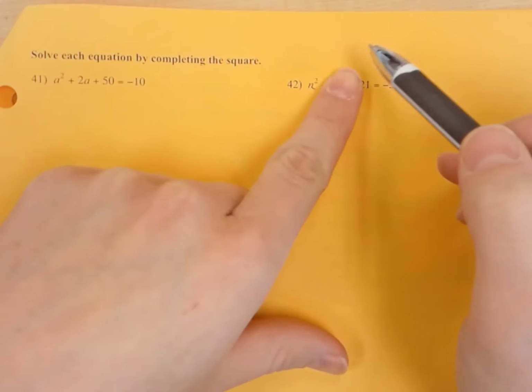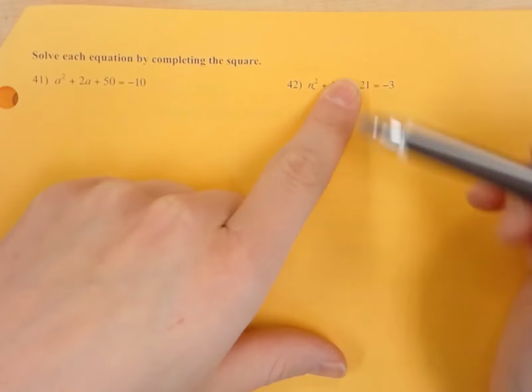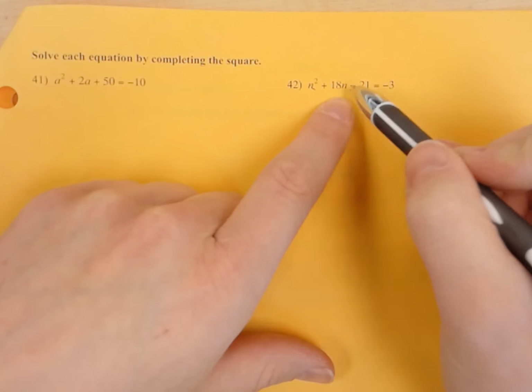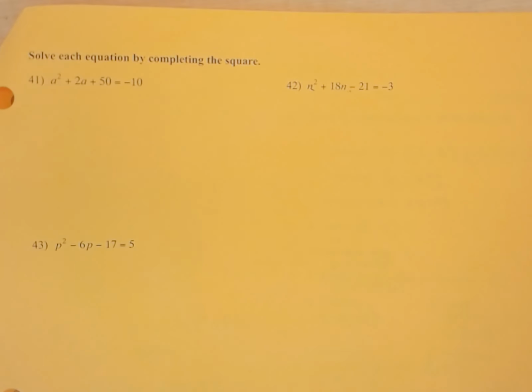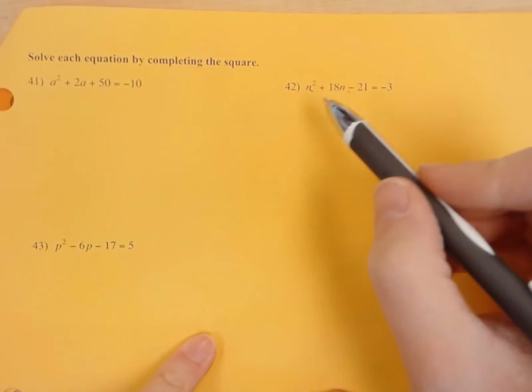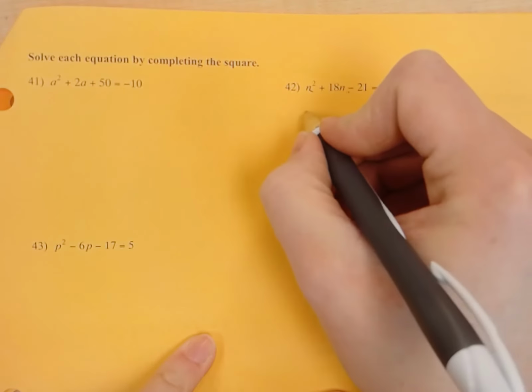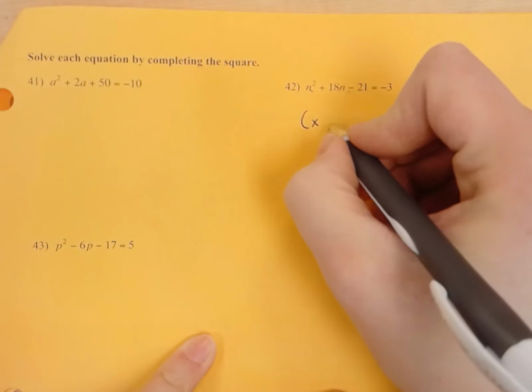So if it was just an n squared there, I'm like, oh cool, I could take a square root. But that 18n is messing with us. What a jerk. So all of this is predicated upon a certain pattern. So I'm just going to show you a few examples of this pattern.